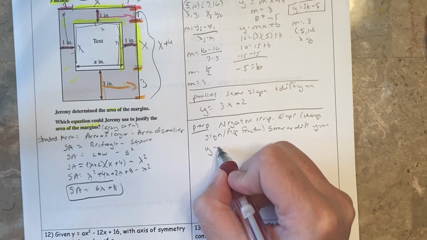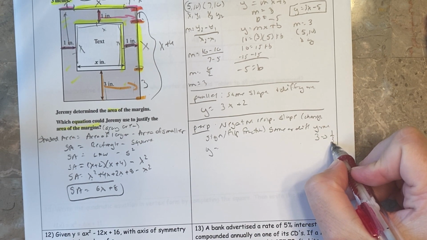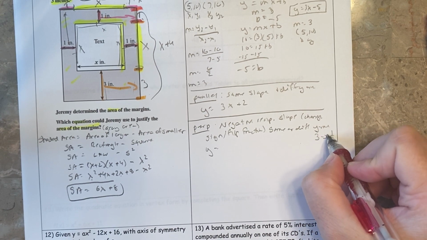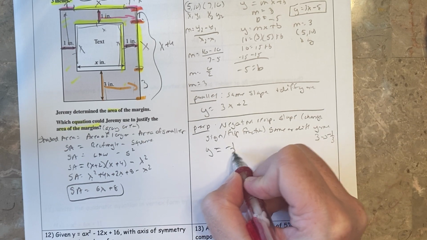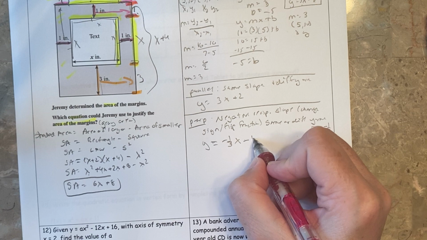It doesn't really matter. Okay, so 3 is going to go to 1 over 3. That's the reciprocal. And now we've got to change the sign. So it's going to go to negative 1/3 x, and then any other number you want. Minus 4. I don't know.